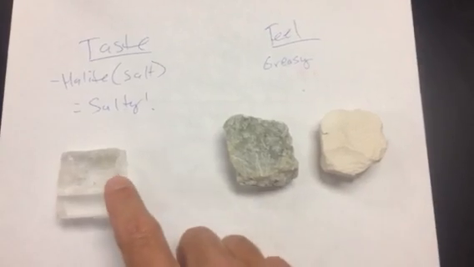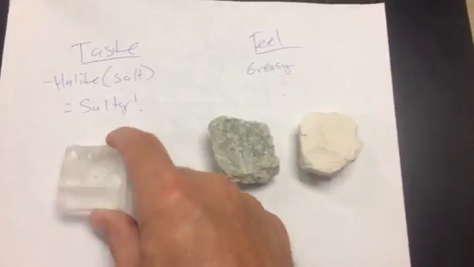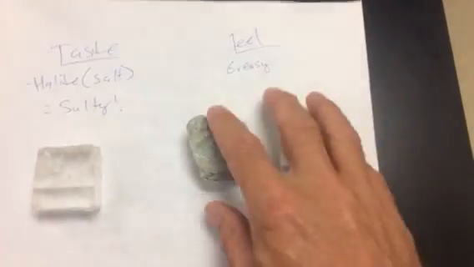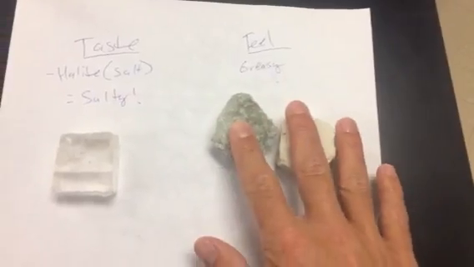And we'll look at tenacity. We'll also look at the special property of taste. Halite is rock salt or table salt. It'll taste salty. And lastly, greasy or soapy feeling. And we'll look at a couple minerals.